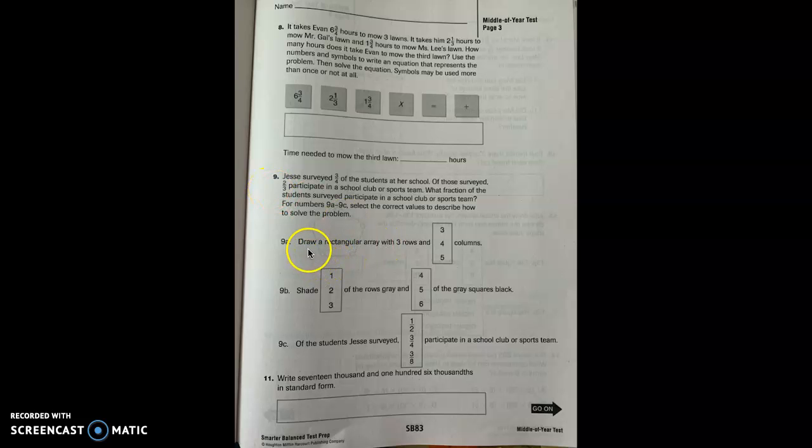To show it with a picture, it says draw a rectangular array with 3 rows and blank columns. So on this one, you're going to draw 3 rows, so going horizontally, 3 rows, and then 4 columns. The reason why is because of this fraction. We have 3/4, so we're going to have 3 rows with 4 columns.